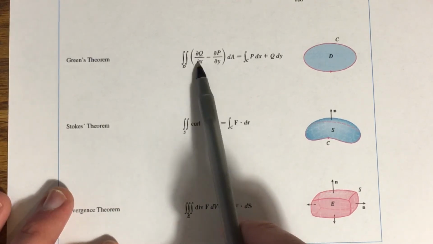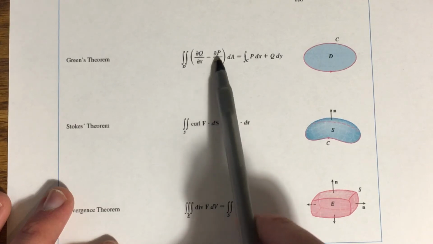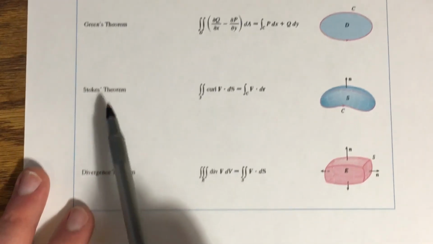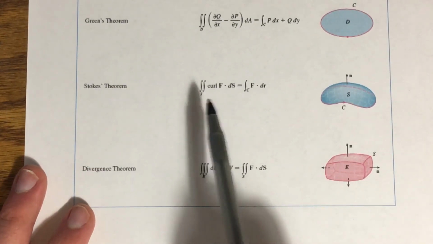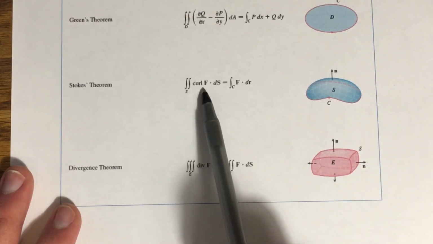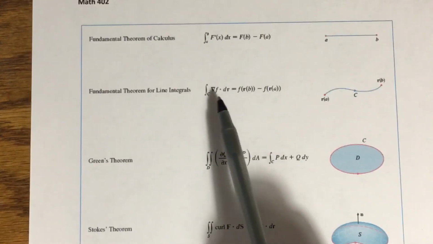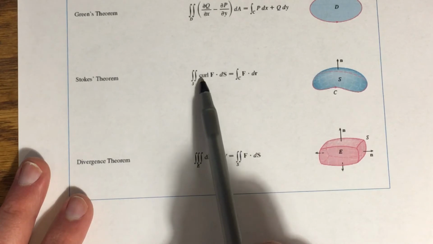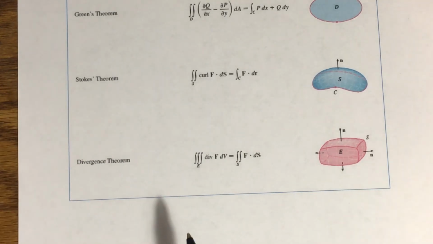There's partial derivatives here: partial of Q with respect to x minus partial of P with respect to y. Stokes' theorem, I'm taking a surface integral of the curl of F. The curl, remember, that's del cross F. Del, again, is a differential operator. So this is kind of like a derivative of sorts of the vector field F.